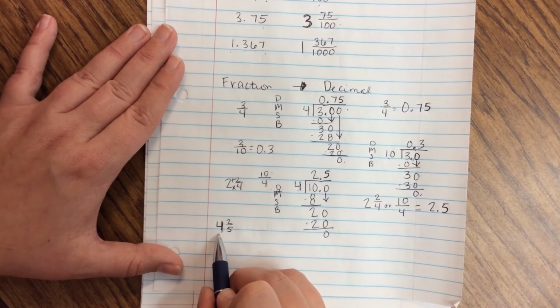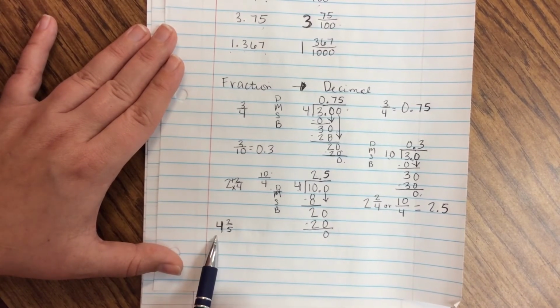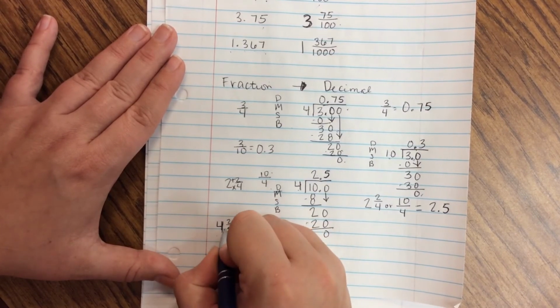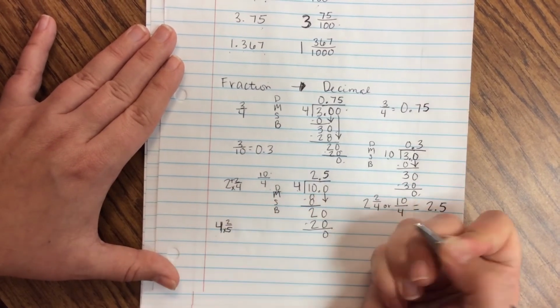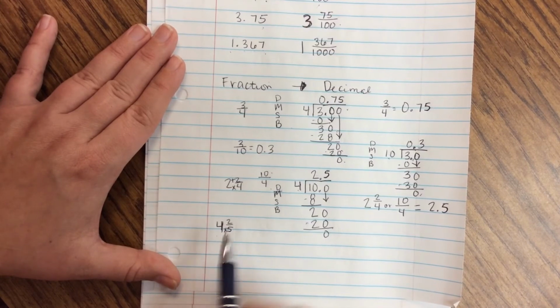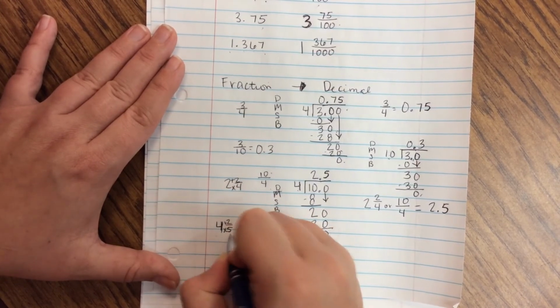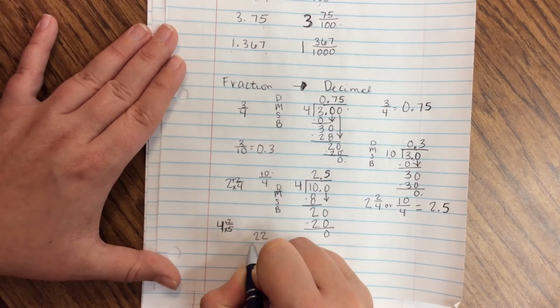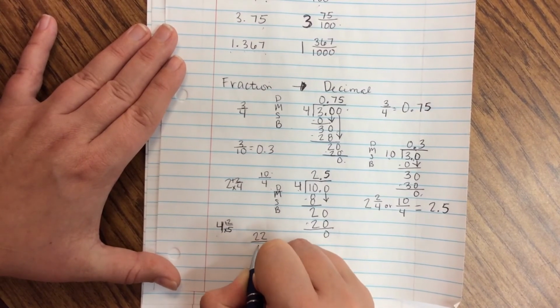4 and 2/5. I need to first take this mixed number and change it to an improper fraction. To do that, I take the whole number and multiply it by my denominator, and add it to my numerator. 4 times 5 is 20, plus 2 is 22. My denominator stays a 5.